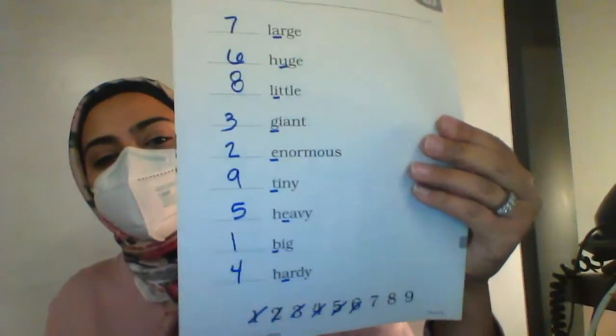The L's go next, but then you have 2 L's, L-A or L-I. A goes first because A is the first letter in the alphabet. So number 7 is large. What is number 8, Rena? If 7 is large, 8 is little. Good job. Little. And everyone, what's number 9? Tiny. So your paper should look like this.